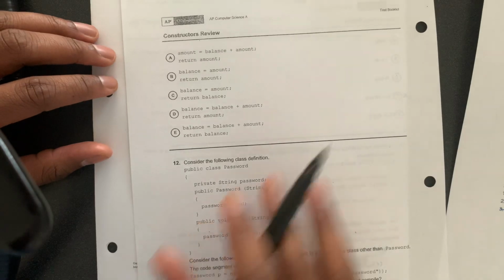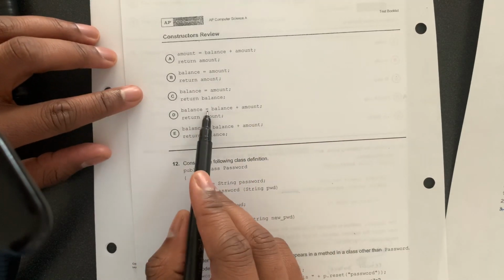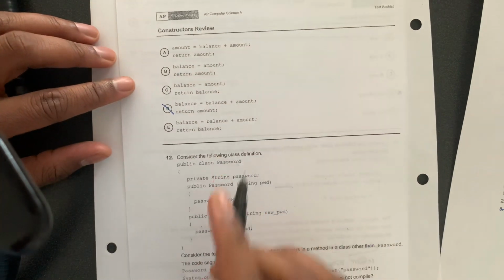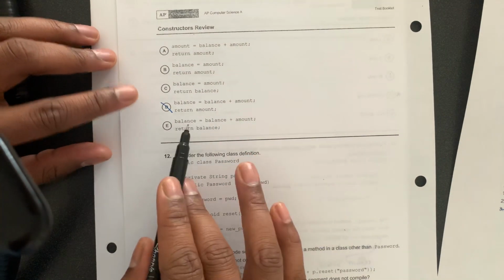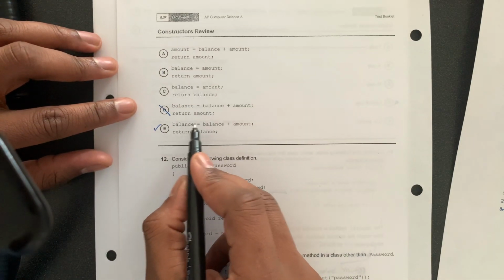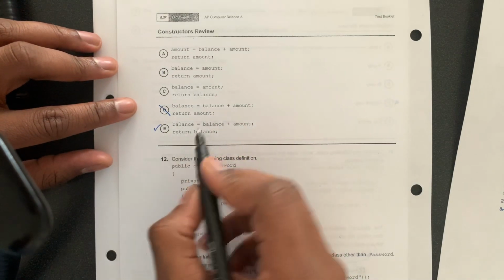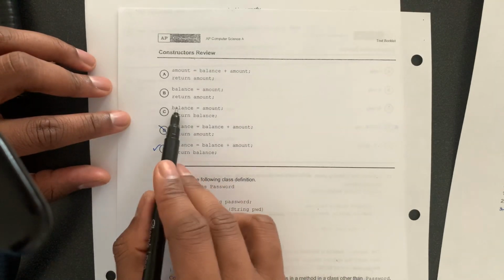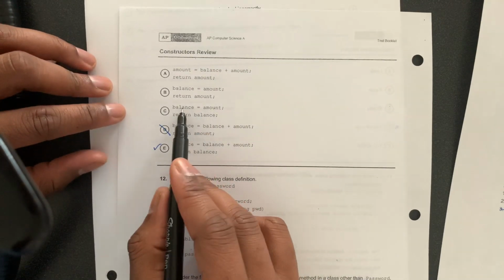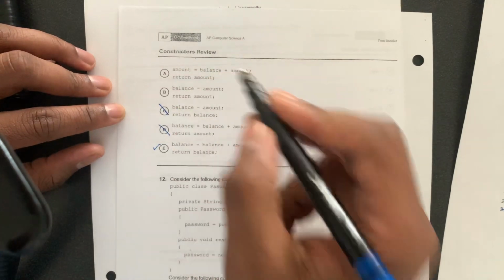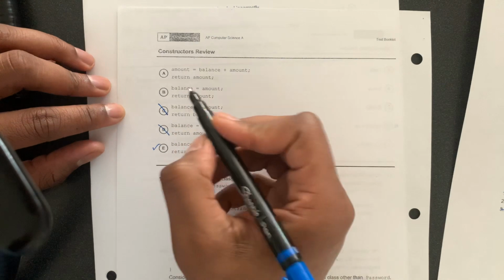For 11, the first option did balance equals balance plus amount and then returned amount. That is going to be incorrect because you need to return balance. So E is going to be the correct answer because you have balance equals balance plus amount, and then you return balance. Balance equals amount is just going to switch out the value, whatever is in balance, and replace it with amount. It does return balance, so that's good, but it's not correct.